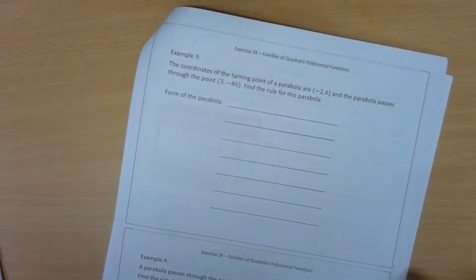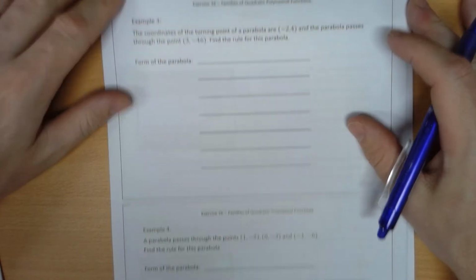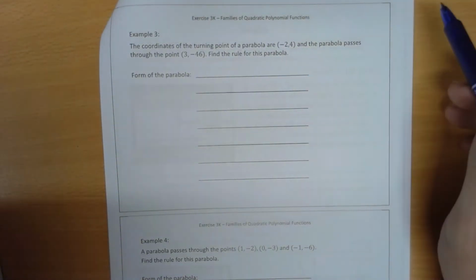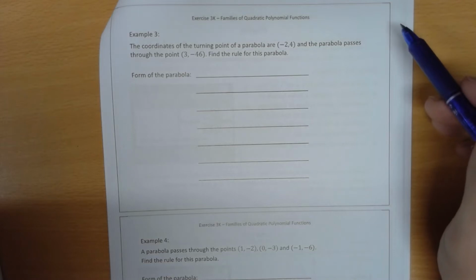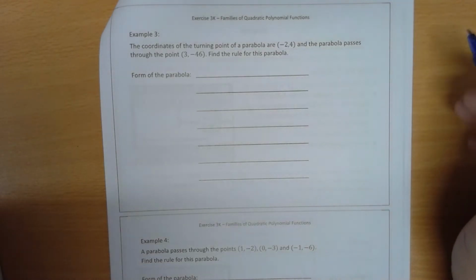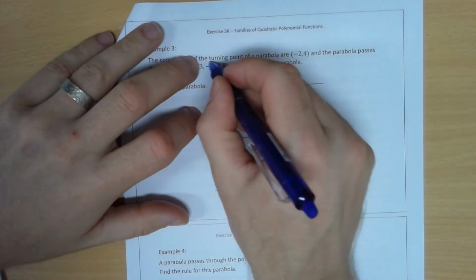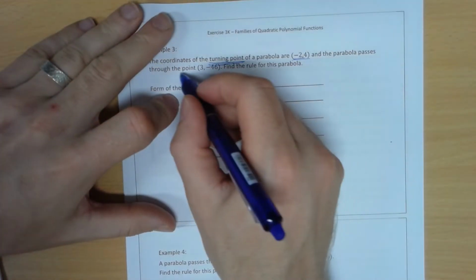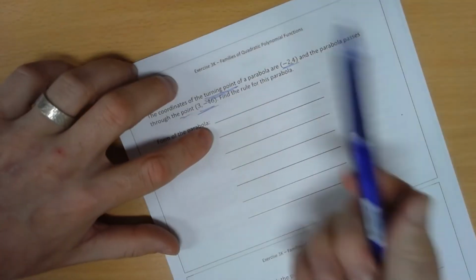So let's have a look at another example. The coordinates of the turning point of a parabola are negative 2, 4, and the parabola passes through the point 3, negative 46. Find the rule for the parabola. Okay, so straight away should jump out. We're given the turning point coordinate and we're given some other point. That's what we have been told.